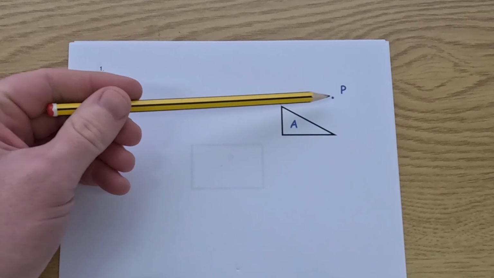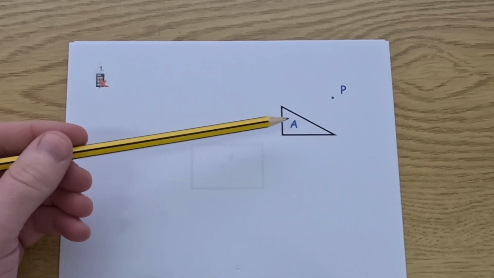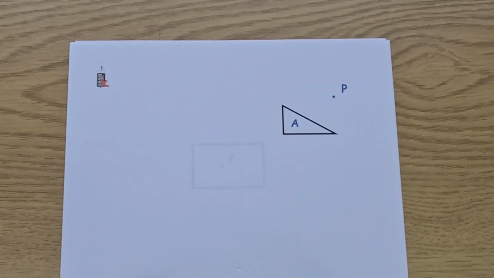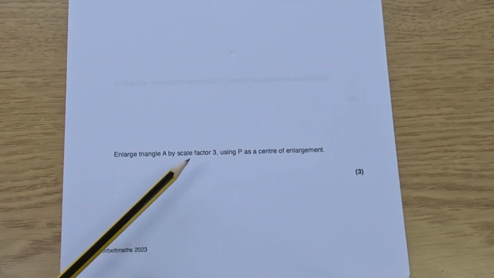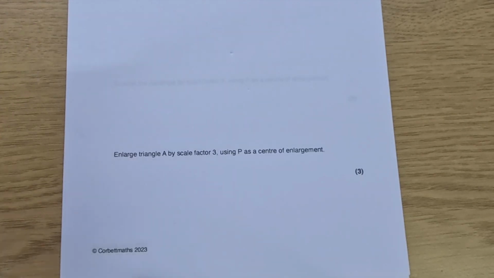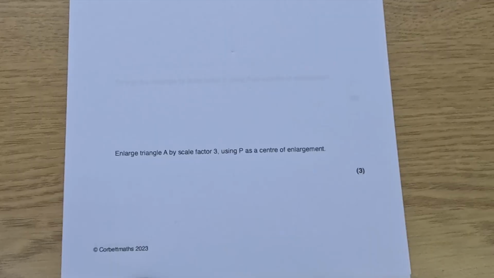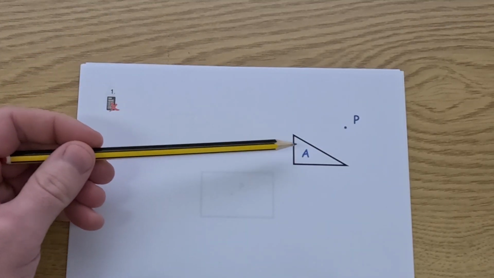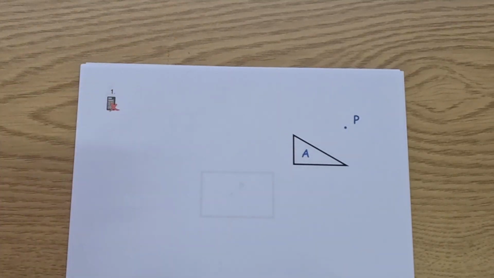So question number one, we've got this point P and we've got this right angle triangle A. If we read the question, it says, enlarge triangle A by scale factor 3 using P as the center of enlargement. So we want to enlarge this triangle A with scale factor 3 with this point P as the center of enlargement. So what we're going to do is let's do one point at a time.